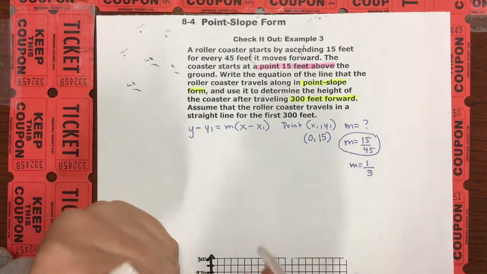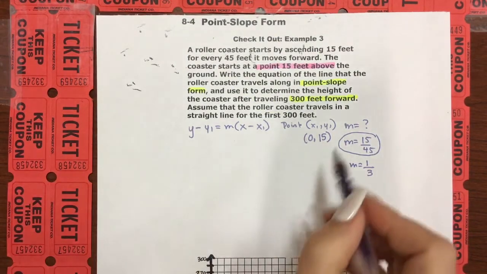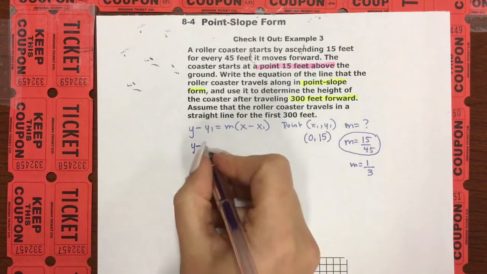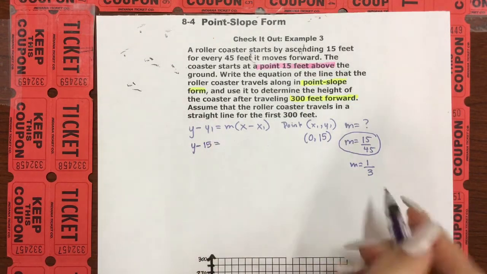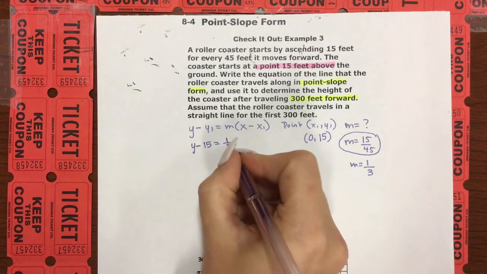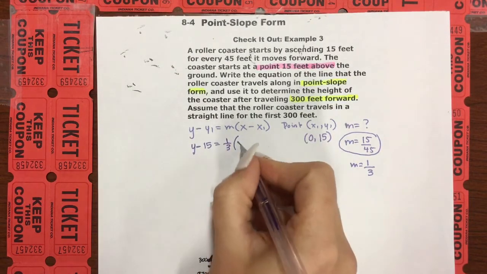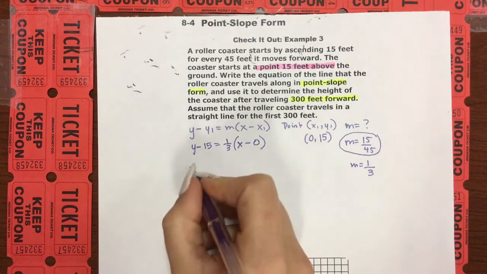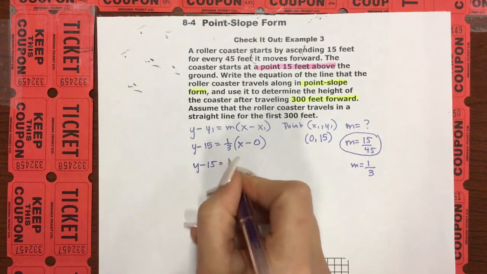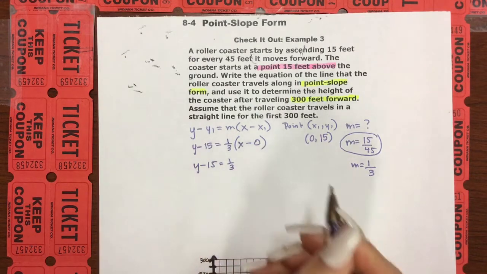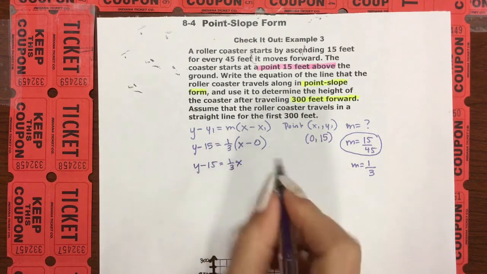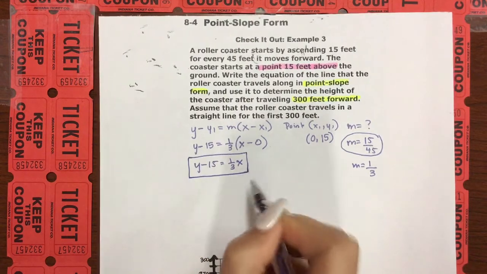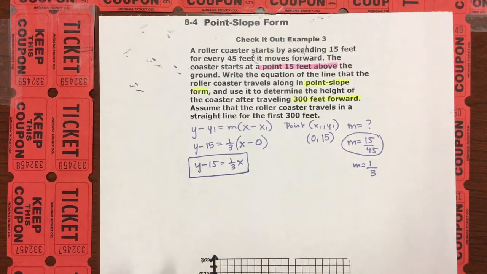Okay, so we're just going to go ahead and plug in this data here. So y minus y1, which is 15, equals my slope, which is 1/3, times x minus my x1, which is 0. I can go ahead and simplify this to y minus 15 equals 1/3 x, because x minus 0 is just x. And there you have it, there's my equation in point slope form.